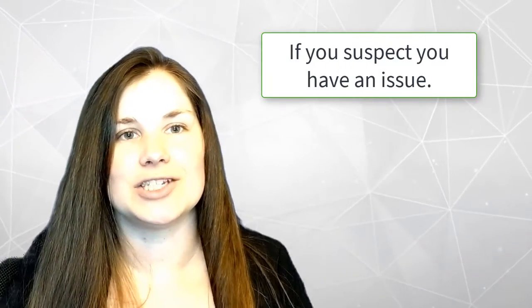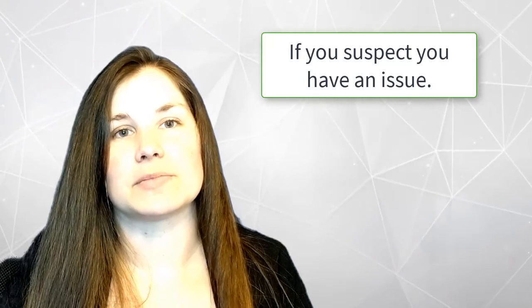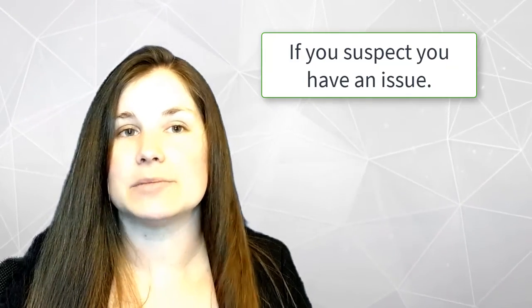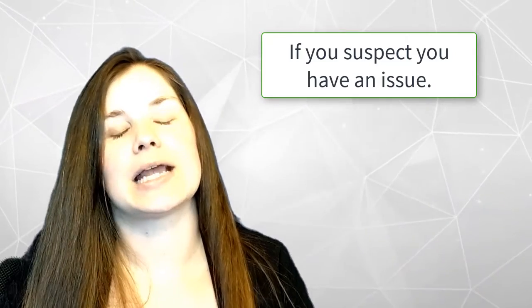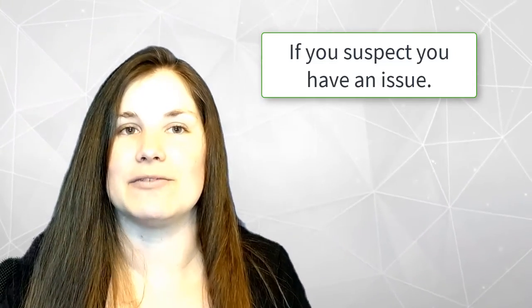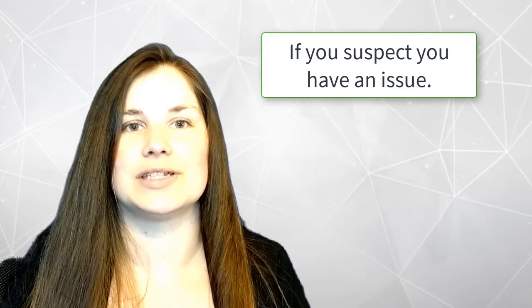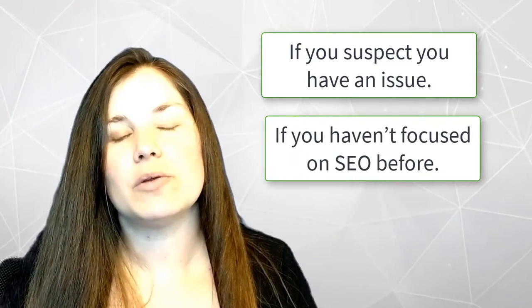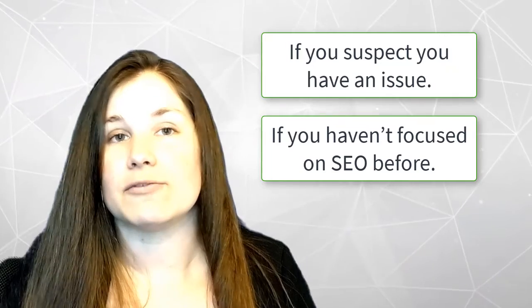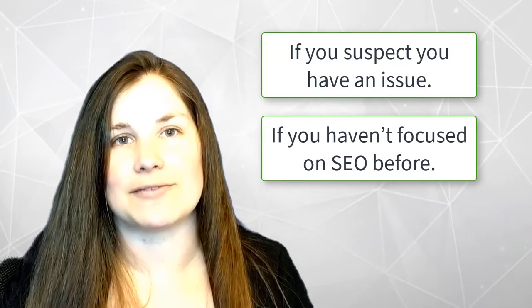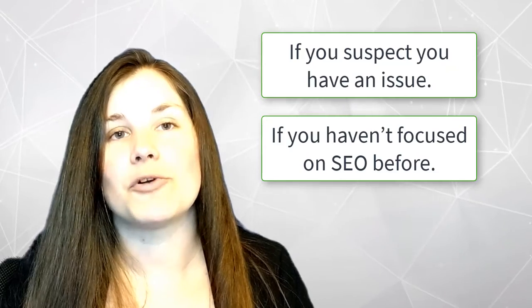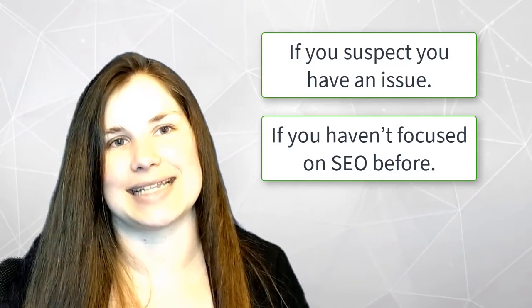So first, when do you perform an SEO audit? There are two primary reasons why you would perform an SEO audit on your own website. The first is if you suspect you have an issue. If you aren't happy with your traffic from search engines, if you feel your website isn't moving up in search rankings, then it's time to perform an SEO audit and determine if there are any issues that need to be resolved. The second reason is if you haven't focused on SEO before. If you've recently decided you want to start leveraging SEO to grow your traffic, performing an SEO audit is a good way to get started.